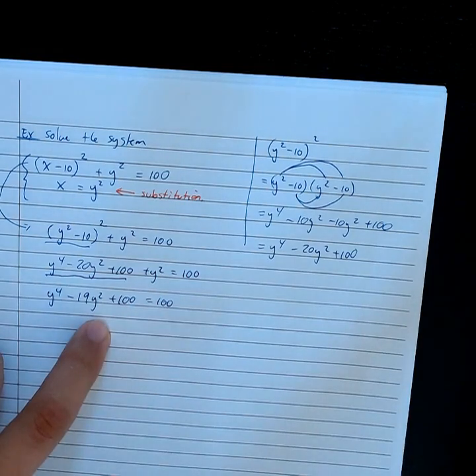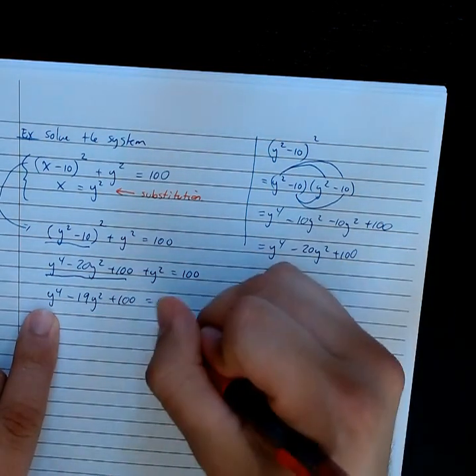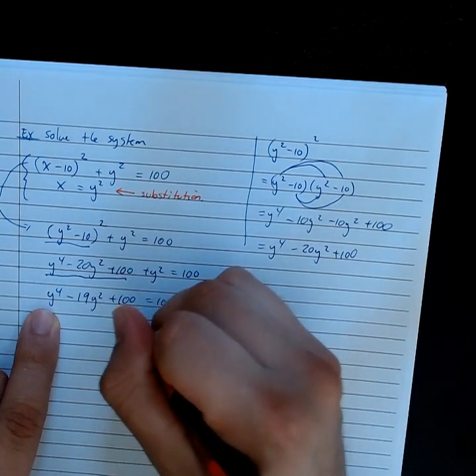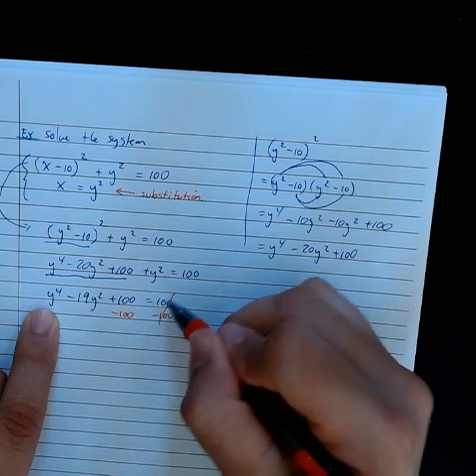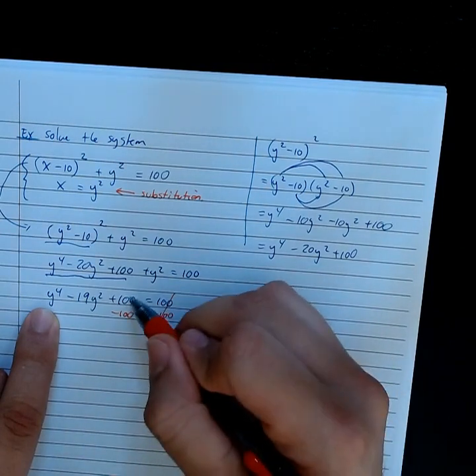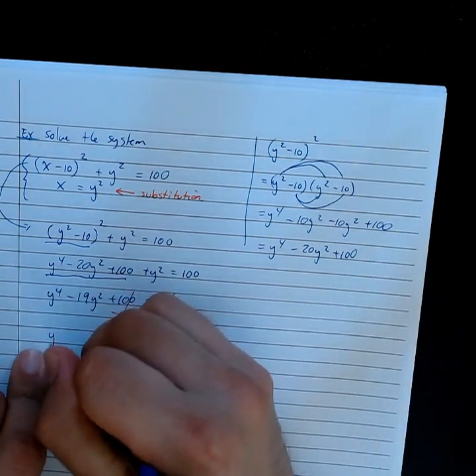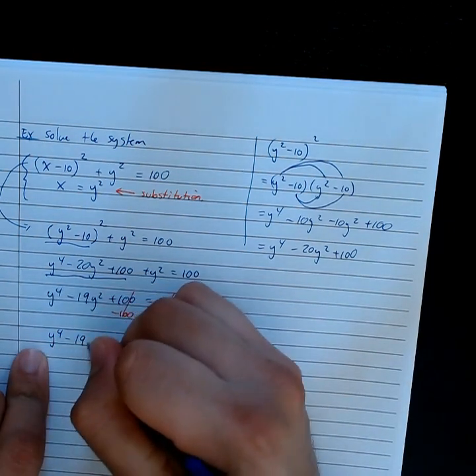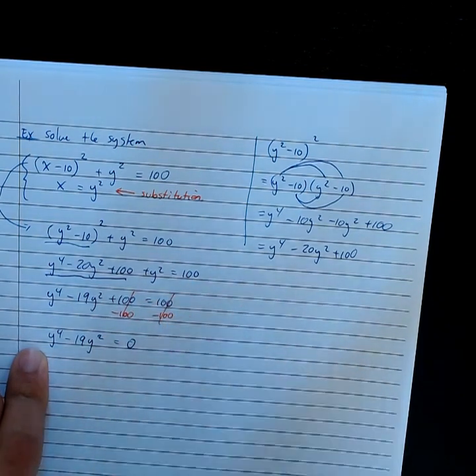Now, whenever you're solving a polynomial equation, and this is a 4th degree polynomial equation, we want to make sure one side is equal to 0, and here that works out really nicely, because although we were trying to make this go away, we also end up having this go away. So now we end up with y to the fourth minus 19y squared equals 0.